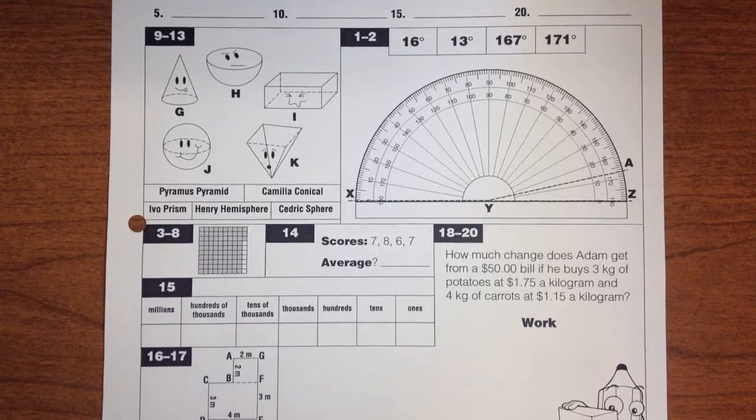The next step in problem solving is to ask, how can I find the answer? Which operation, symbol, or symbols would you use to find the answer to this problem? And number 20, answer the question and put your answer on line number 20.